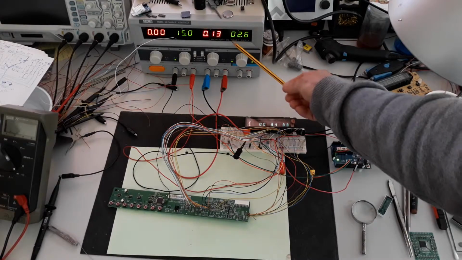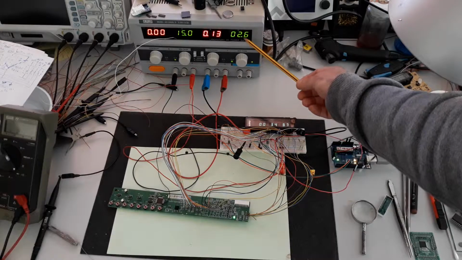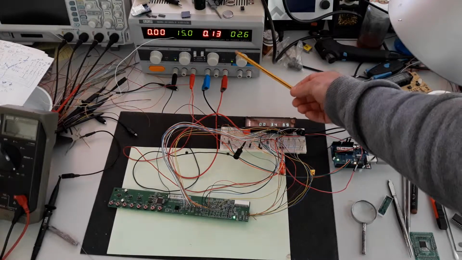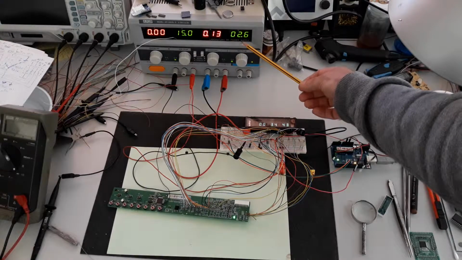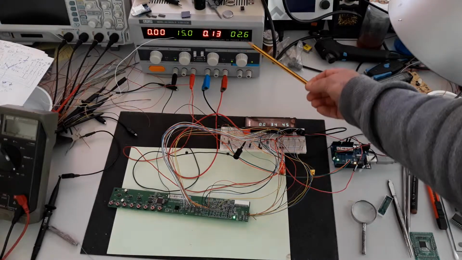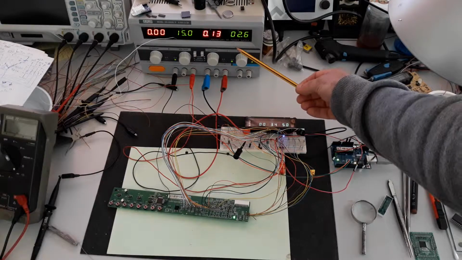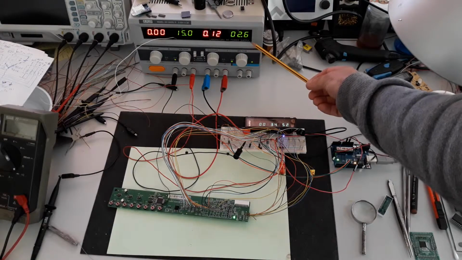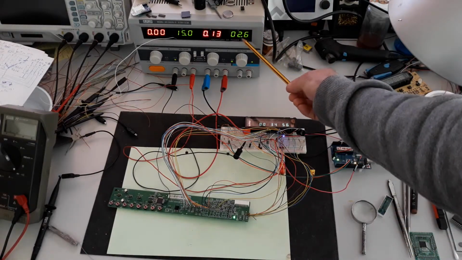In this case I'm using 2.6 volts, but you can use, for example, 5 volts with 2 or 3 diodes in series, okay. You will get a drop of 0.7 volts per diode, and you reach a value near the value I have here.